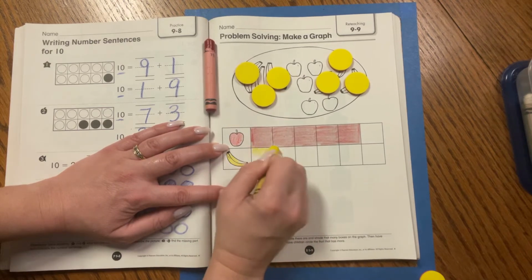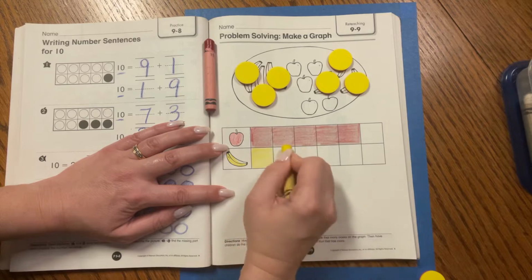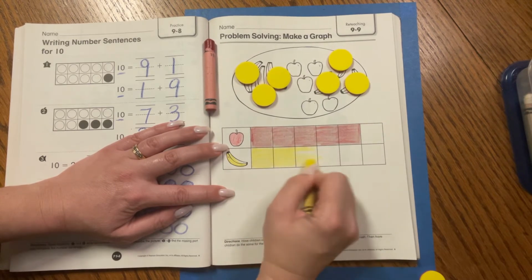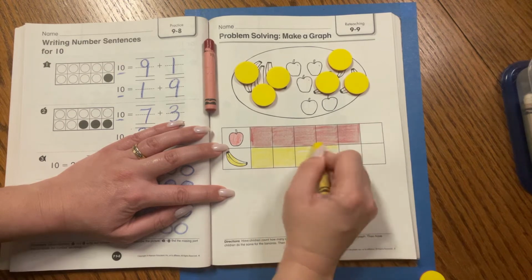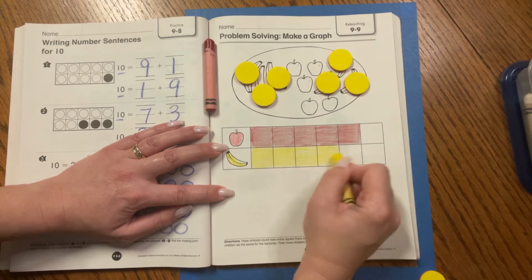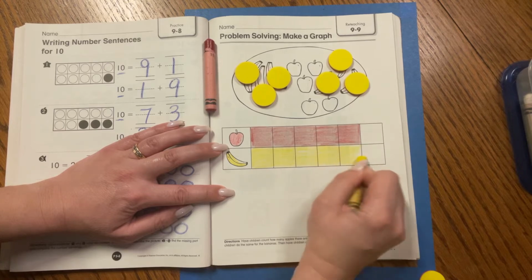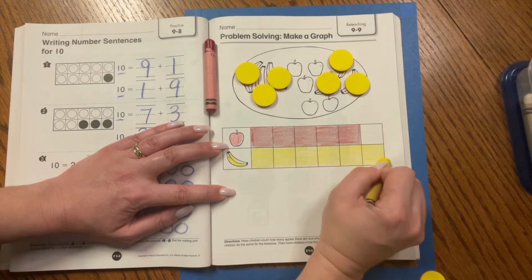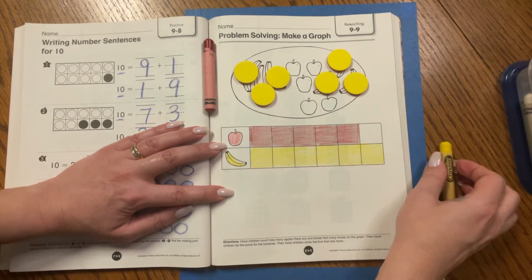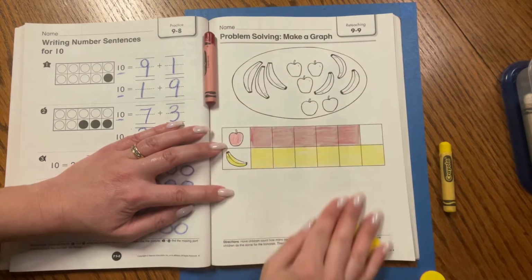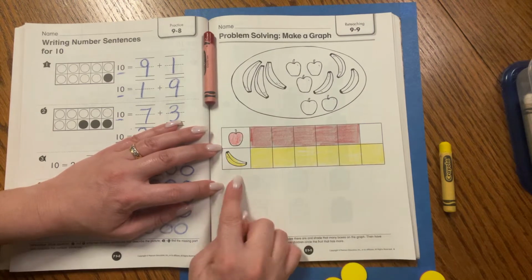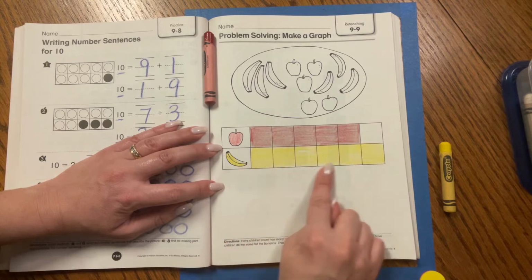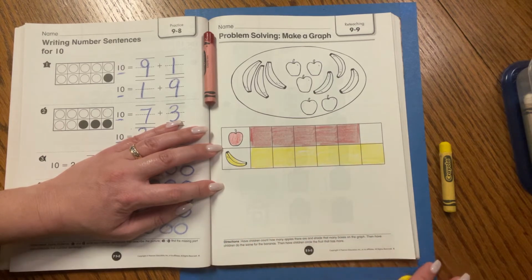Let's get our yellow. 1, 2, 3, 4, 5, and 6 yellow boxes for 6 yellow bananas. Wow, friends, let's go ahead and compare our graph. I see 5 red apples and 6 yellow bananas.